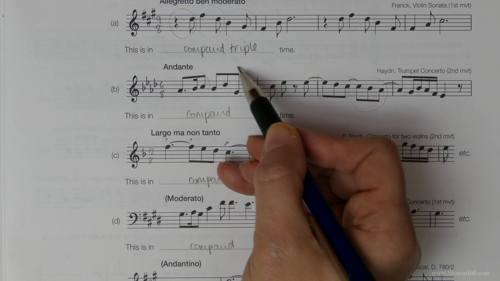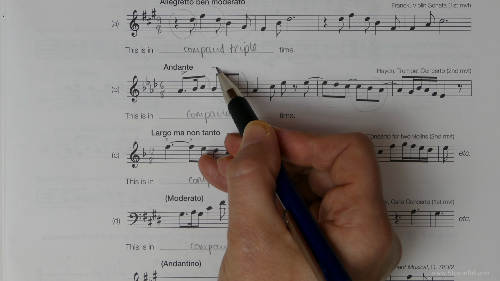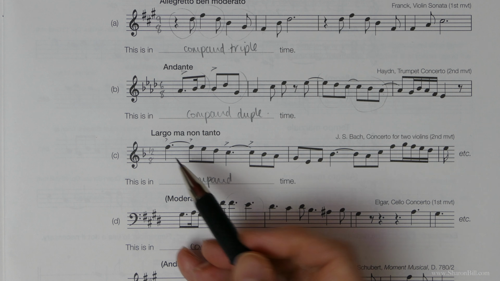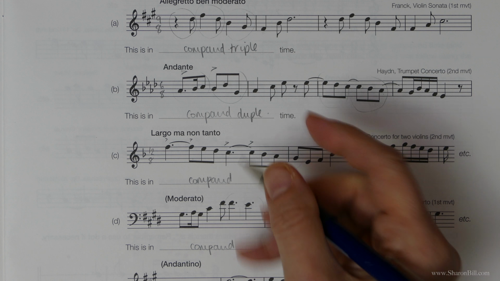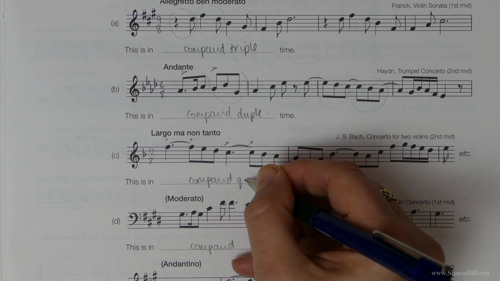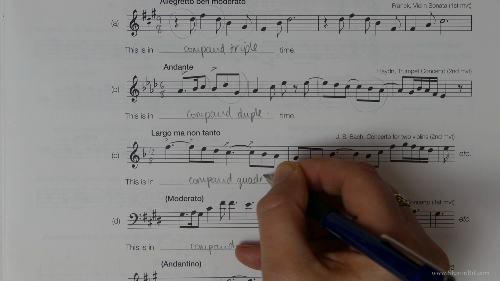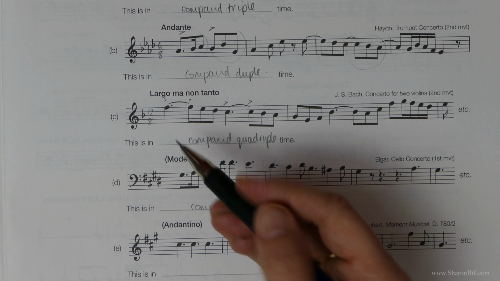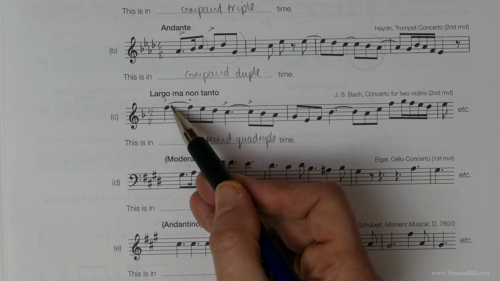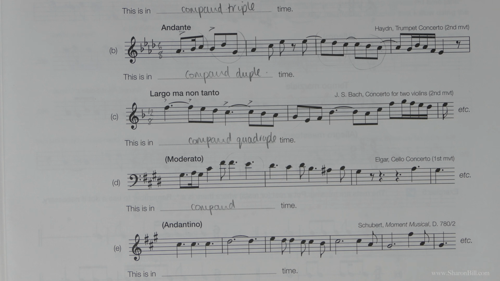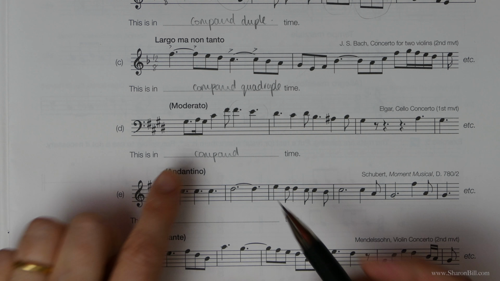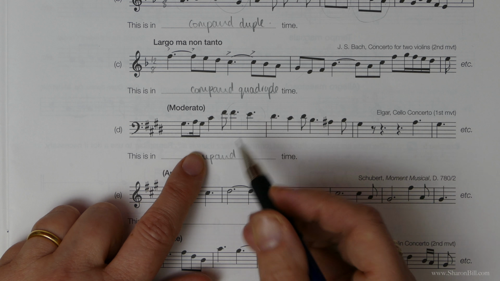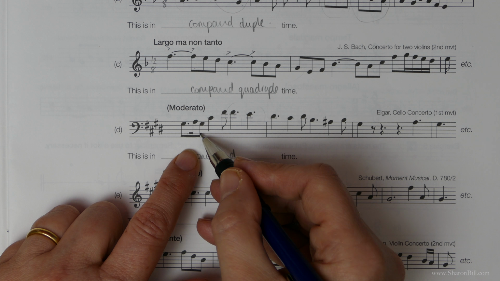Here we've got 2 groups of 3. So we're in compound duple. Here we've got 1, 2, 3, 4 groups of 3. So we're in compound quadruple. That's quite a mouthful because there's 4 beats per bar. Each of those beats are dotted crotchets or dotted quarter notes, and there are 4 groups of 3. So here, 1, 2, 3, 4, we're in compound quadruple again.